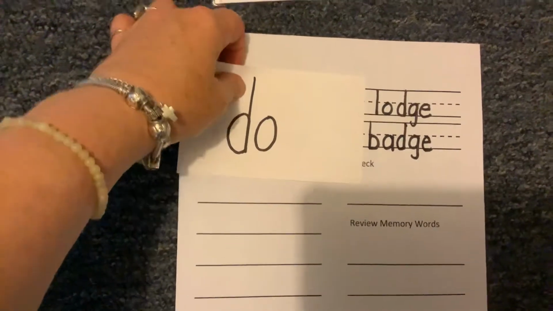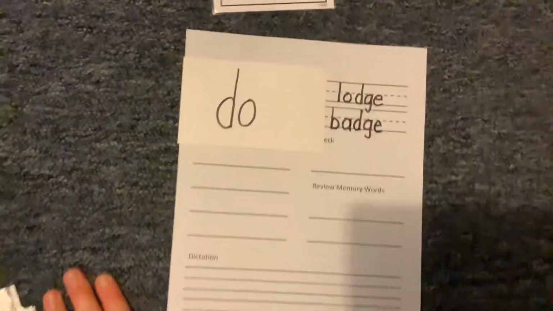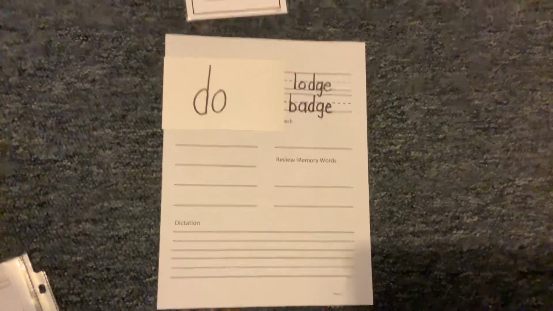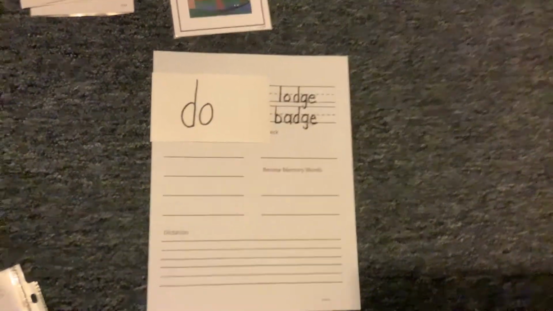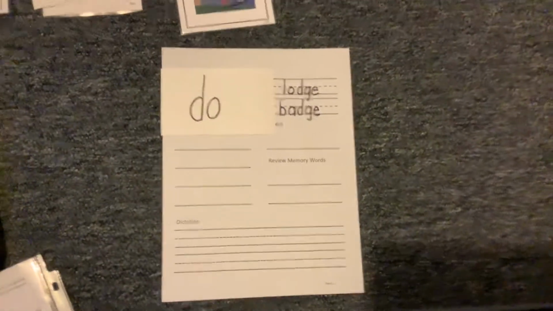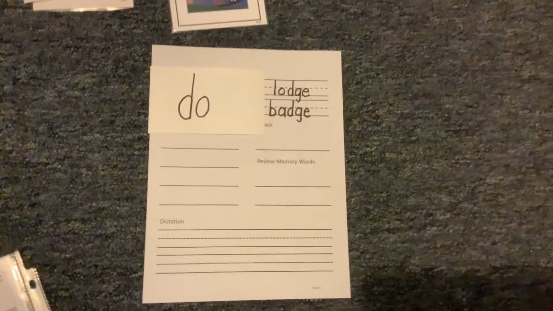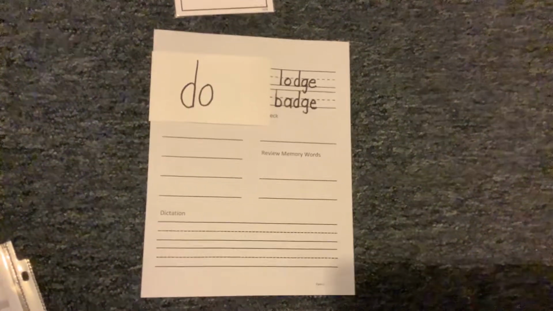All right, we have a brand new memory word today. Do a check. It's a D. D-O says do. Do you like to go swimming? I do like to read lots of books. So sometimes it can be used as a question word, but not always. Will you do your best job? I will do my homework, you might say.